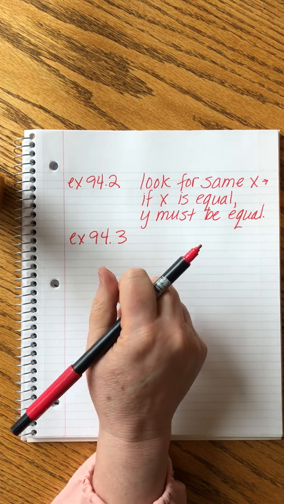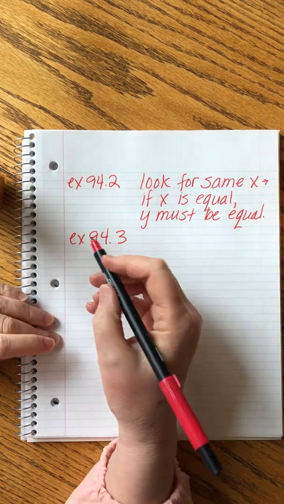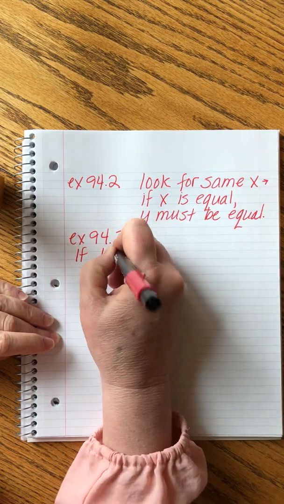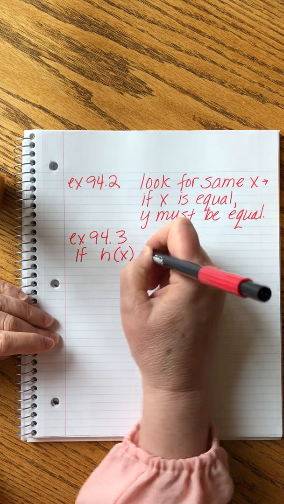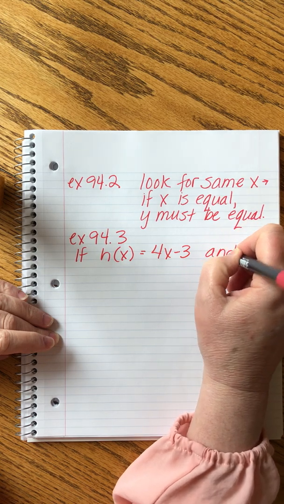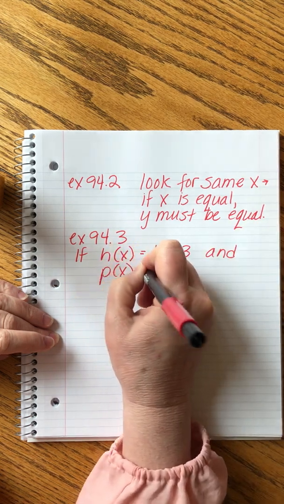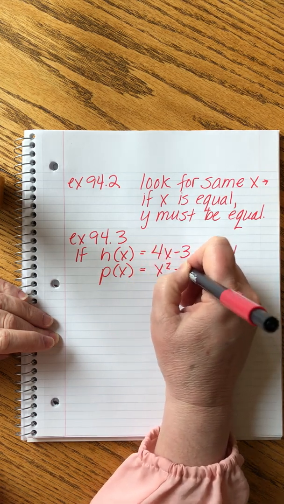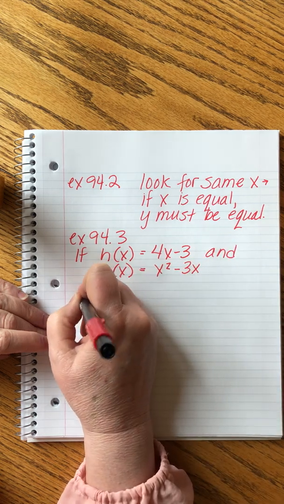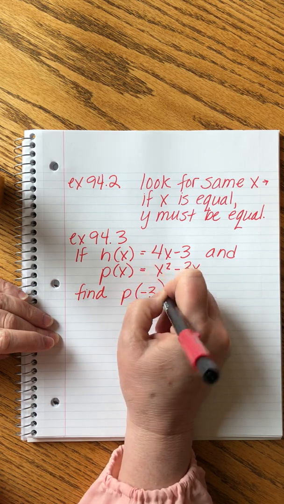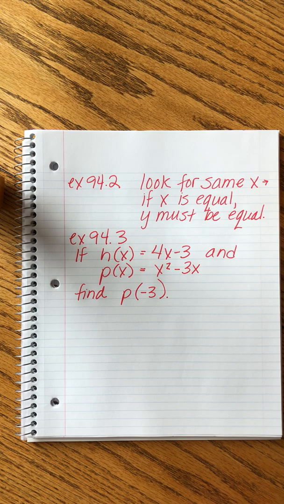We're changing the notation ever so slightly, but you've been doing these problems for years. 9.4.3 says this: if... I'll give you a second to finish copying and then I'll break it down.